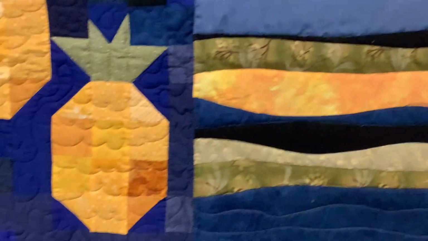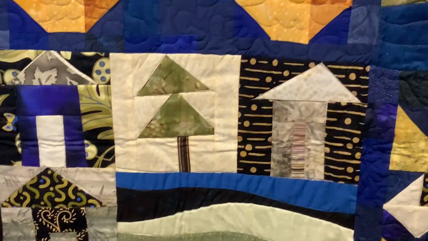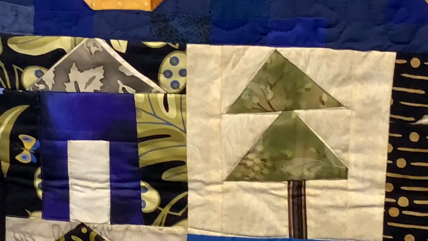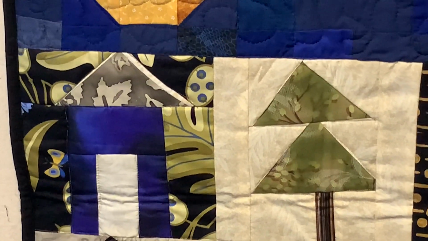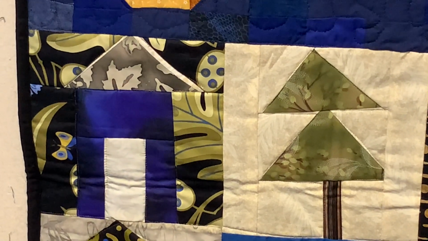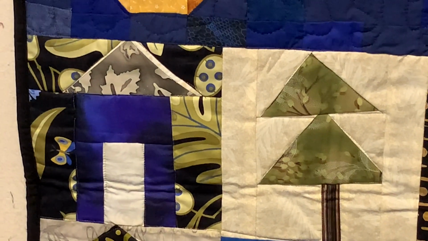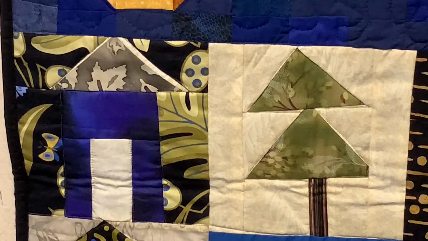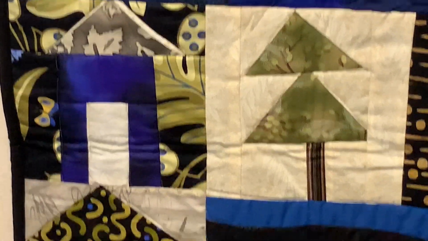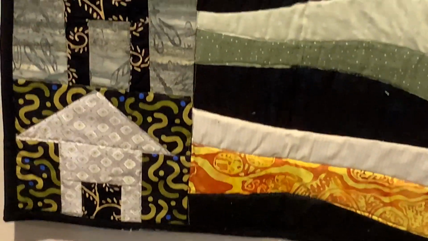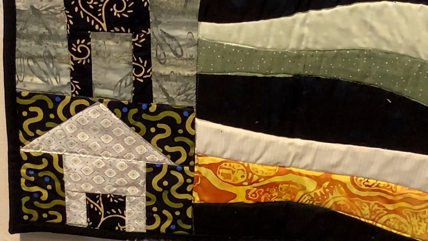And down at the bottom, the upper tree, I put a little bit of the door color on the top of the roof so that that pattern was separated from the sky area. So there's always room for manipulation when you're doing things like this.